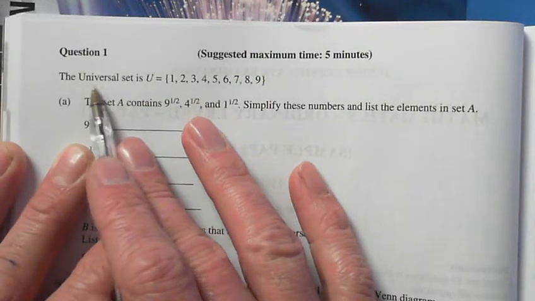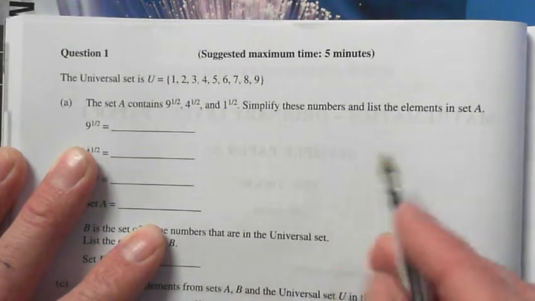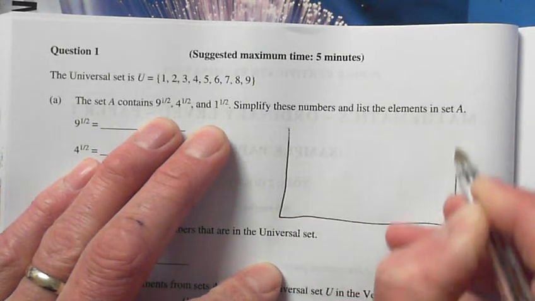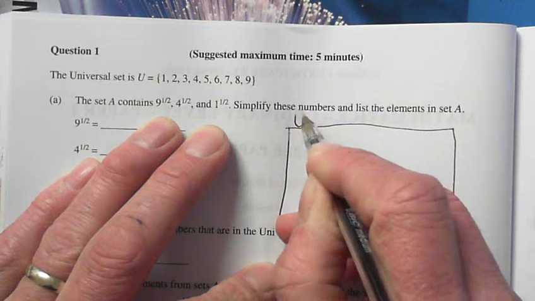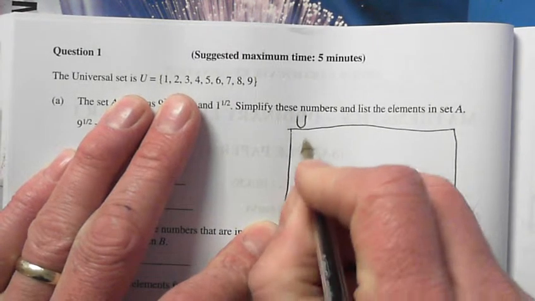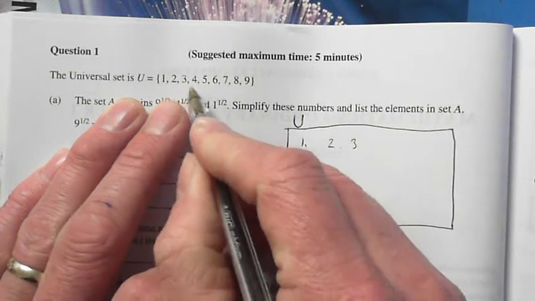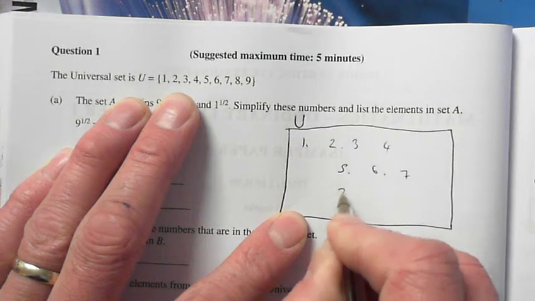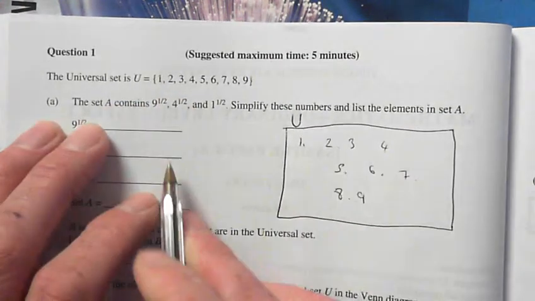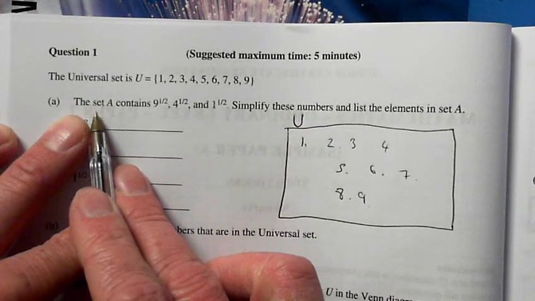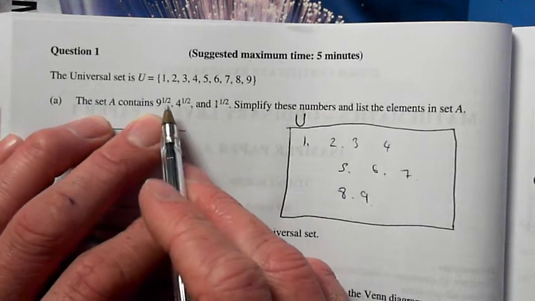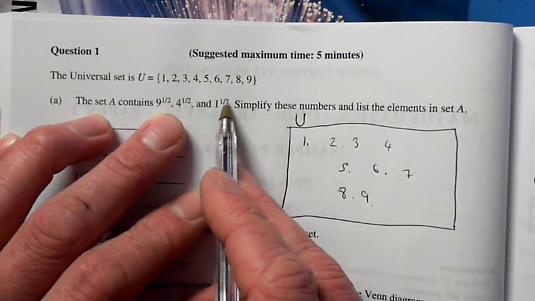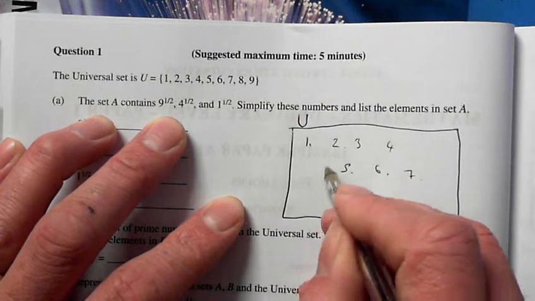Right. The universal set, so U. So watch. The first thing you do is you put a, just to see what it looks like, what is a universal set? It's the rectangle. Is 1, 2, 3, all of these numbers: 4, 5, 6, 7, 8, and 9. The set A contains 9 to the power of a half, 4 to the power of a half, and 1 to the power of a half. Right, so set A.